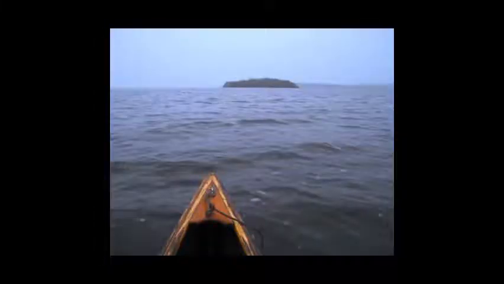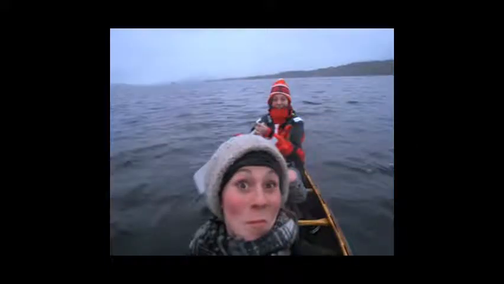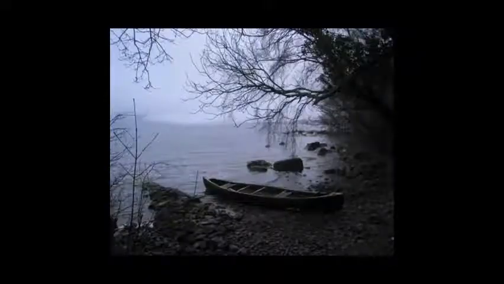Right, let's get to that island then. I can see an animal. Where? This is 3. I can see something flying low. I reckon it's like a coot or something. And 2 swans. Look up! Oh, wow.